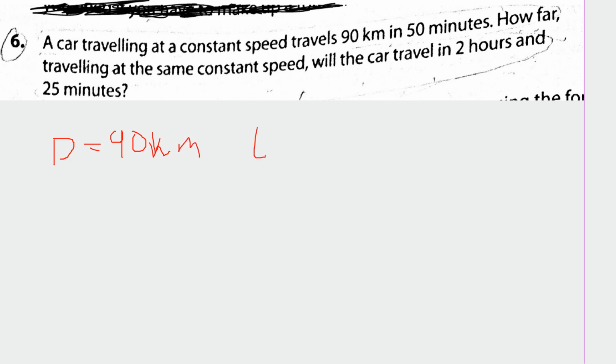And then we also have time being equal to 50 minutes. Okay, so the question continues to say, now, how far, traveling at the same speed, at this speed that travels 90 kilometers within 50 minutes. So with that constant speed, how far will the car travel in 2 hours and 25 minutes?